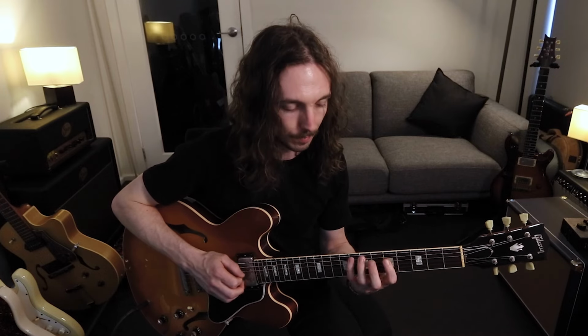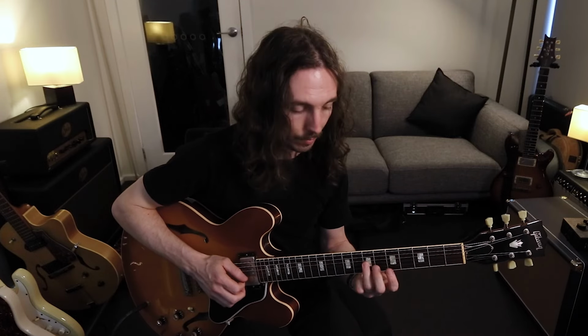So if we played a D natural minor scale, that C is natural. If we play a D harmonic minor, that C is now C sharp. It's a major 7th interval from D. You get this wide interval leap in the scale, the D harmonic minor scale.